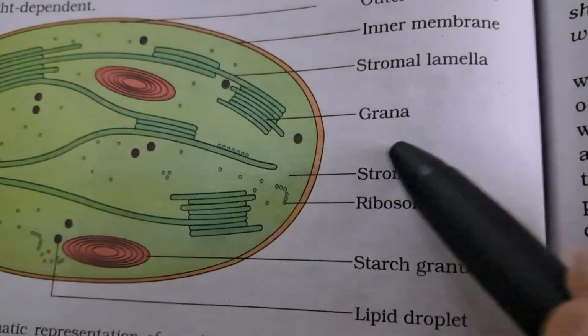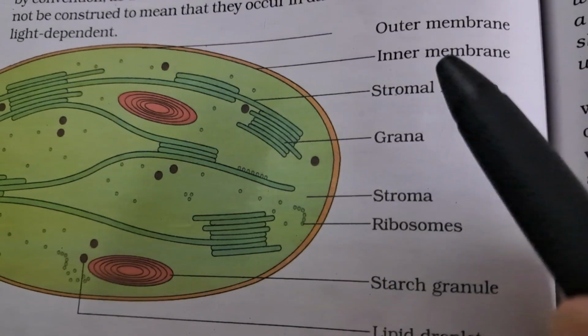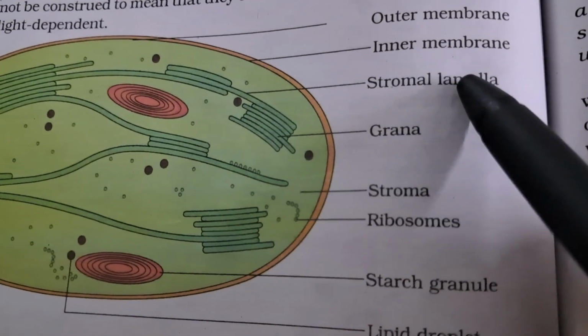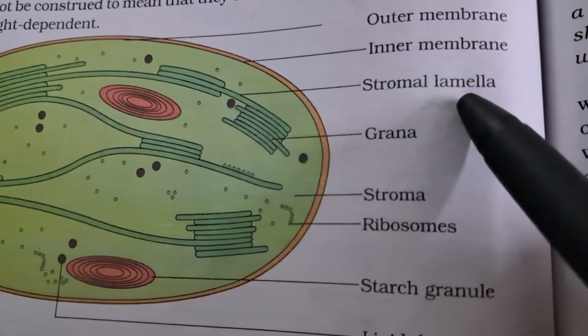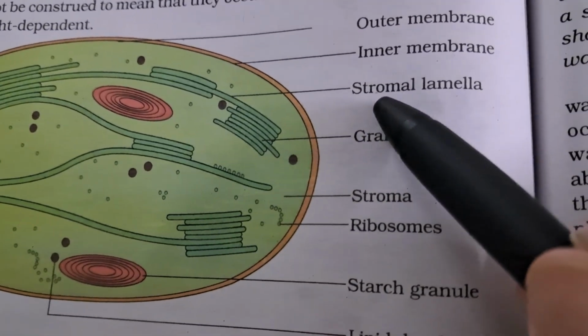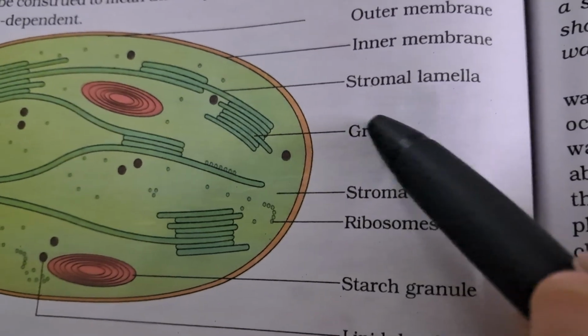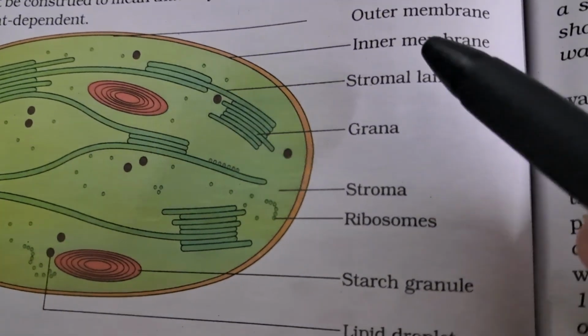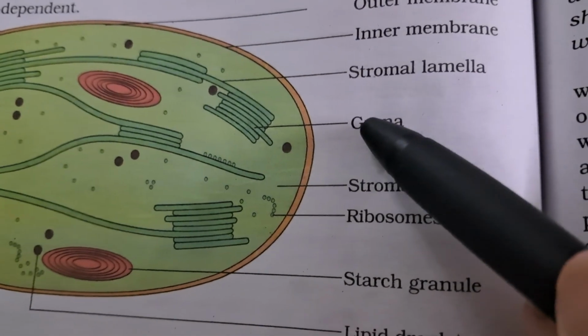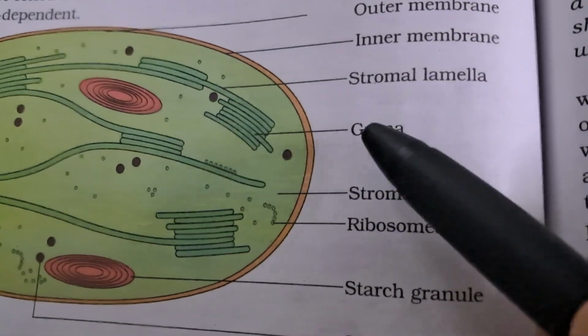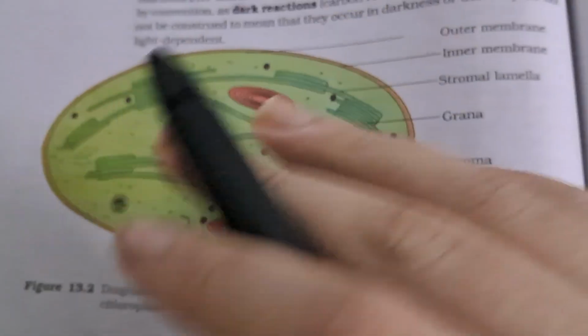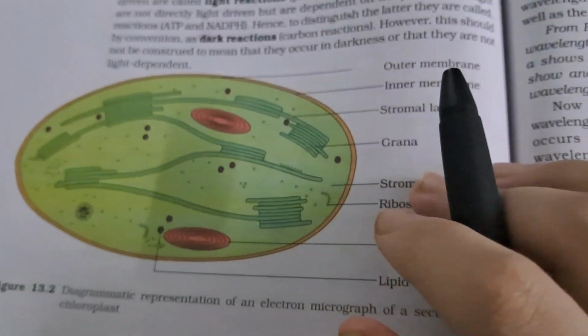Now with respect to stroma lamella, what will you write? You will write: cyclic phosphorylation, cyclic pattern, lacks PS2, lacks NADP reductase enzyme. Write it down point-wise for stroma lamella and for grana, so whenever you revise, you will recollect.